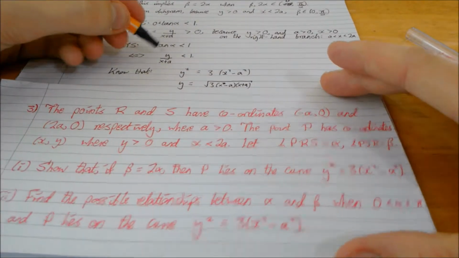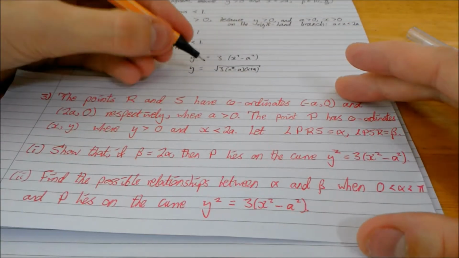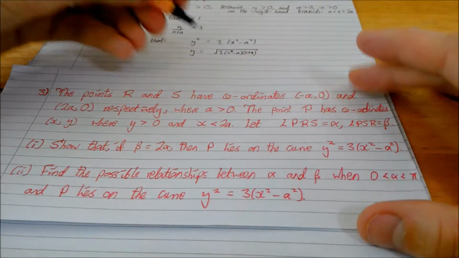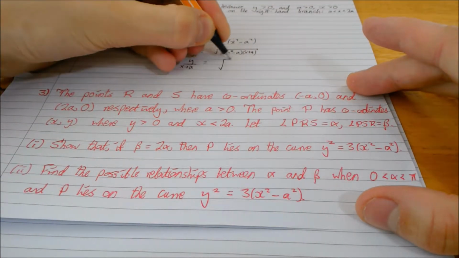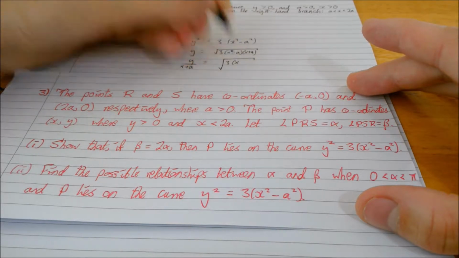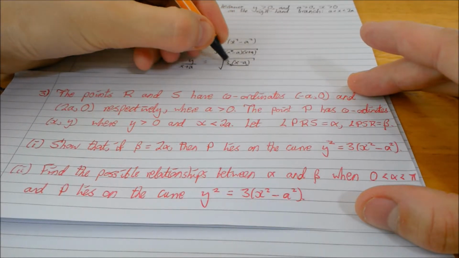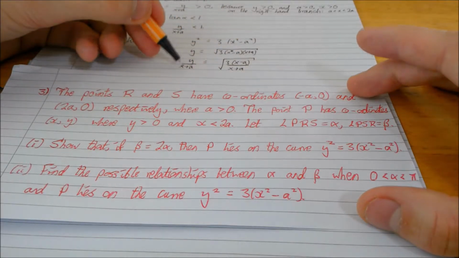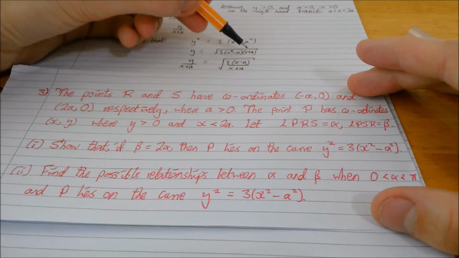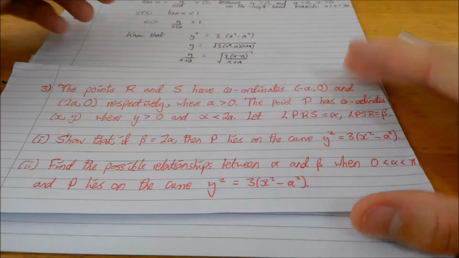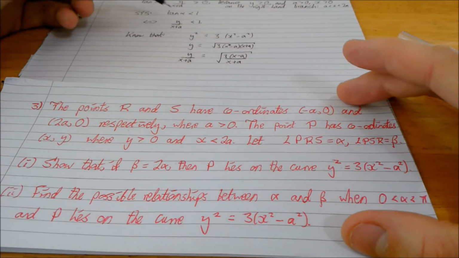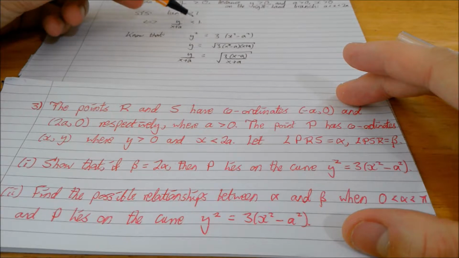And now, if we try and get our tan alpha, let's say y over x plus a, what's that going to give us? It's going to give us the square root of 3 lots of (x minus a) over (x plus a), dividing by x plus a. So inside the square root, we're going to be dividing by this squared, which gives us this expression. And so actually, this condition is met.